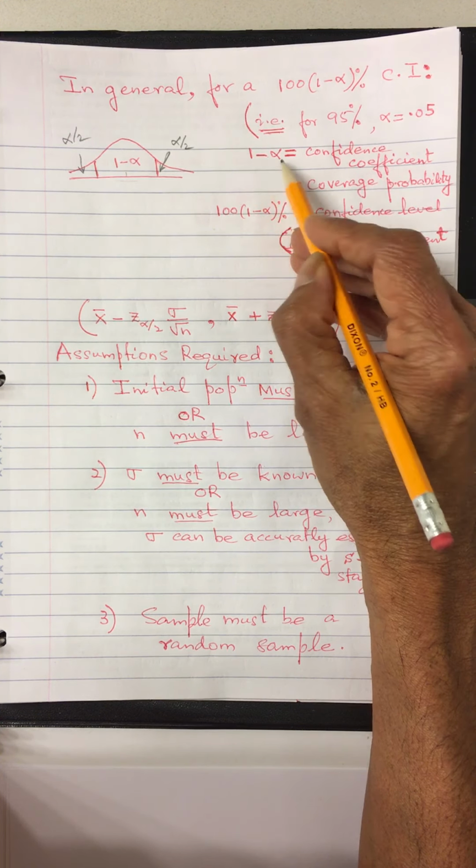In this case, 1 minus alpha is 0.95 confidence coefficient, or the coverage probability. So 100 times 1 minus alpha percent is the confidence level. When you say confidence level, it's the confidence coefficient expressed as a percentage.